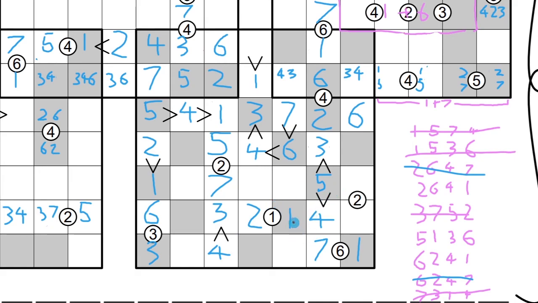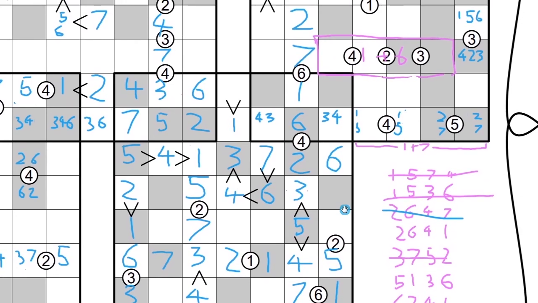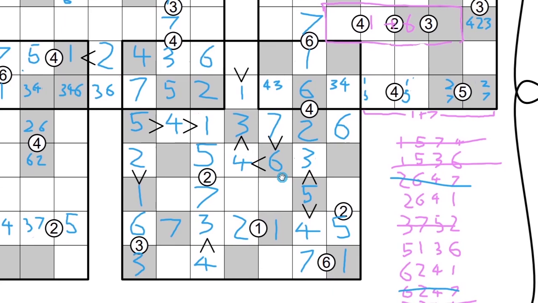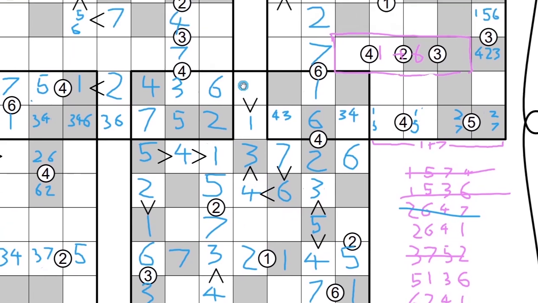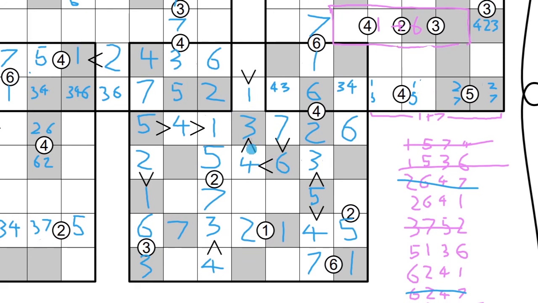So then we're left with 1, 2, 3, 4, 5, and 7. That can't be a 7 because that would be a 5. So that's a 7. So that's a 5. Oh my gosh. Oh, what do I need here still? 1, 2, 3, 4. So 5, 6, 7.